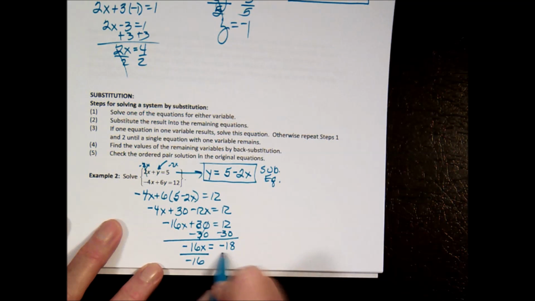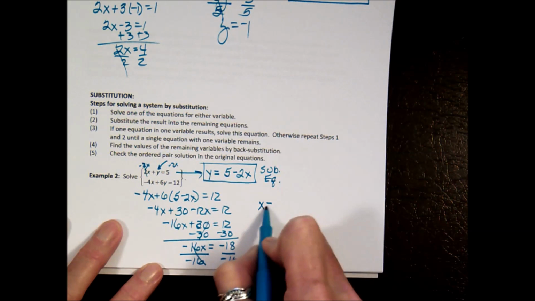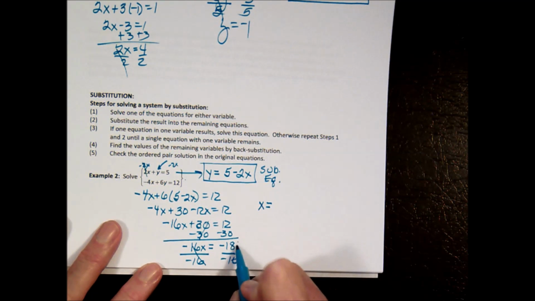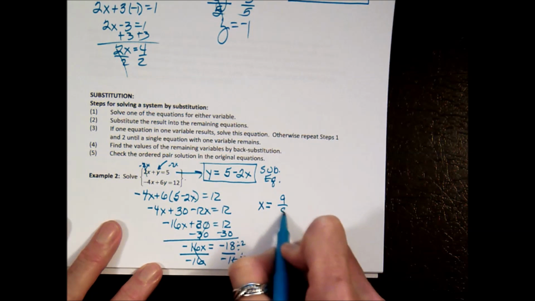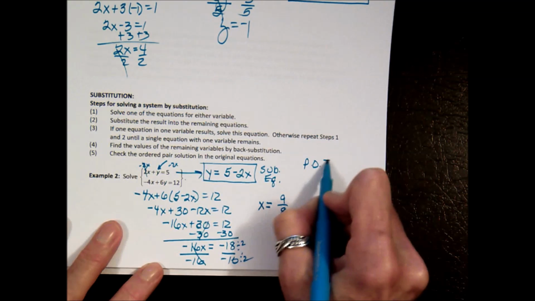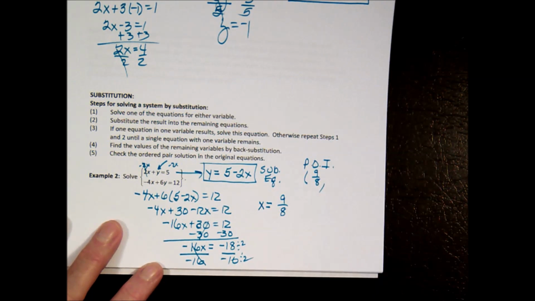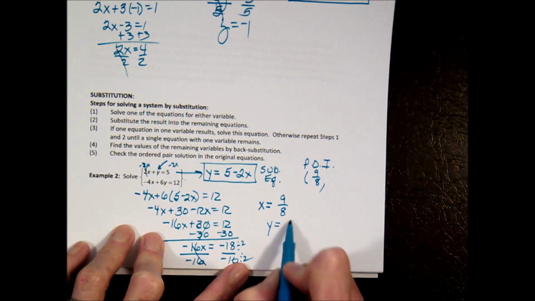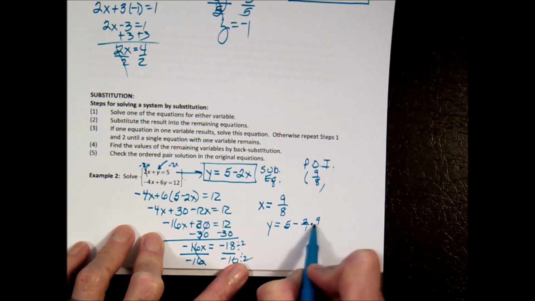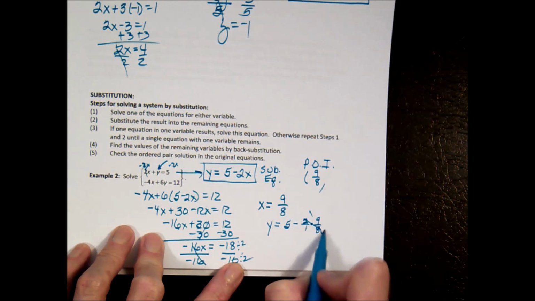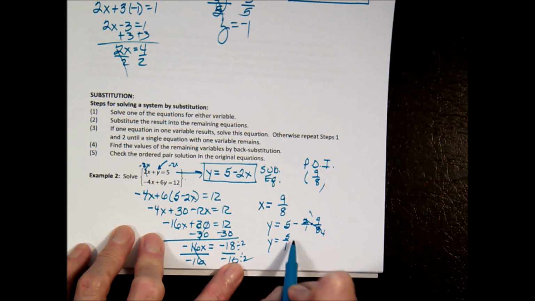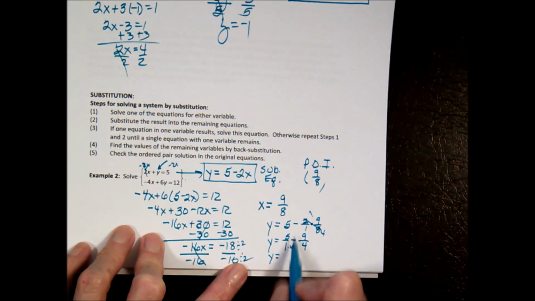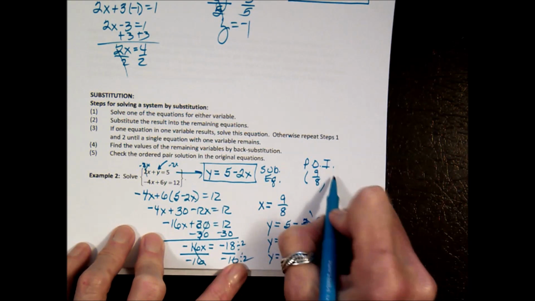Now I divide by negative 16, and a negative divided by a negative is a positive. I'm going to divide each of these by 2, and I get x is equal to 9/8. So my point of intersection, my x part, is 9/8. To find the y part, I'm just going to use my substitution equation again. So y equals 5 minus 2 over 1 times what I found for x. I can cross cancel. y equals 5 over 1 minus 9/4. Now I need an LCD, which is 4. So y equals 20 over 4 minus 9 over 4, which is 11 over 4.